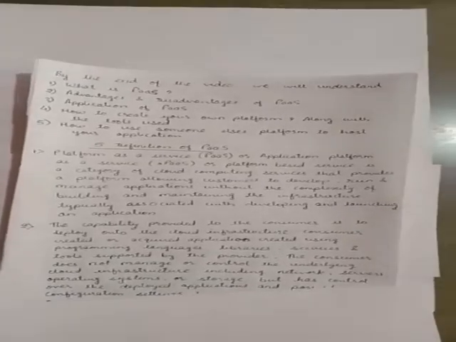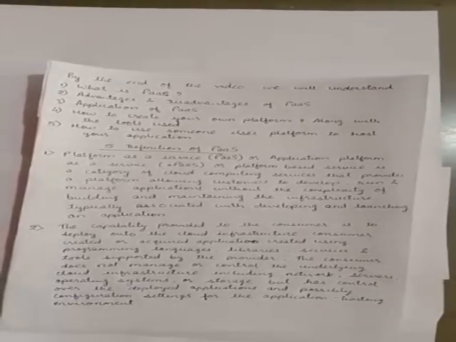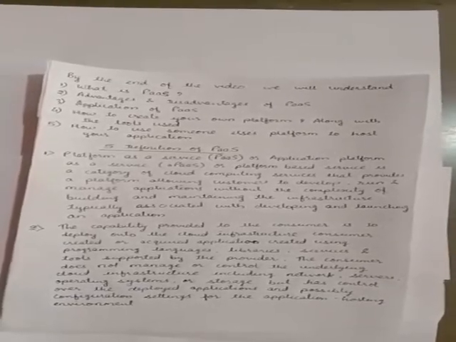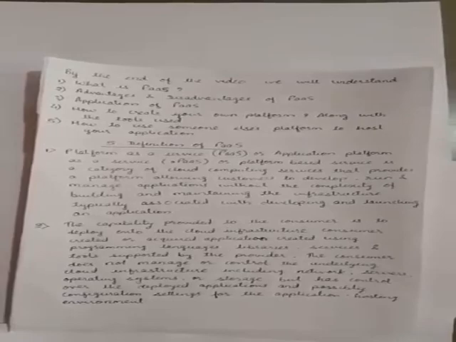The second definition for PaaS is the capability provided to the consumer is to deploy onto the cloud infrastructure consumer created or acquired applications created using programming languages, libraries, services and tools supported by the provider. The consumer does not manage or control the underlying cloud infrastructure including network, servers, operating system or storage, but has control over the deployed applications and possibly configuration settings for the application hosting environment.